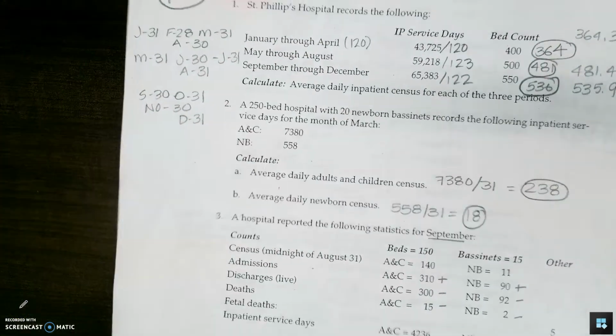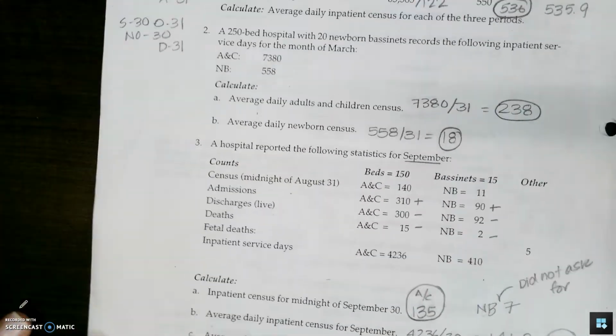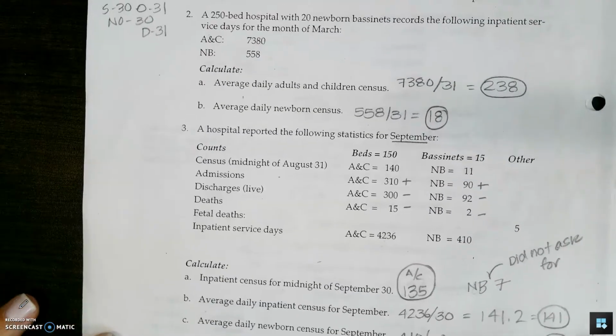Okie dokie, guys. I think I stopped at number 3. Let's see if I can get that right.